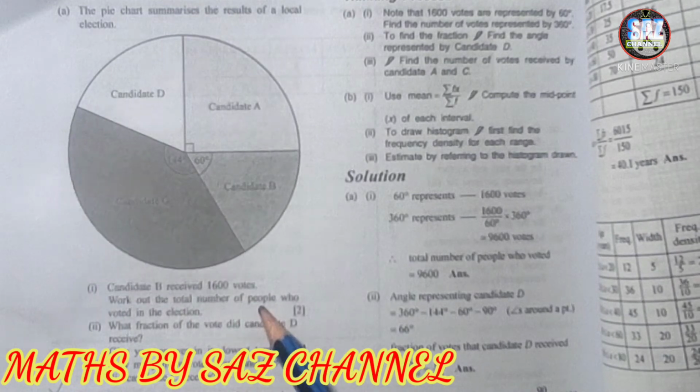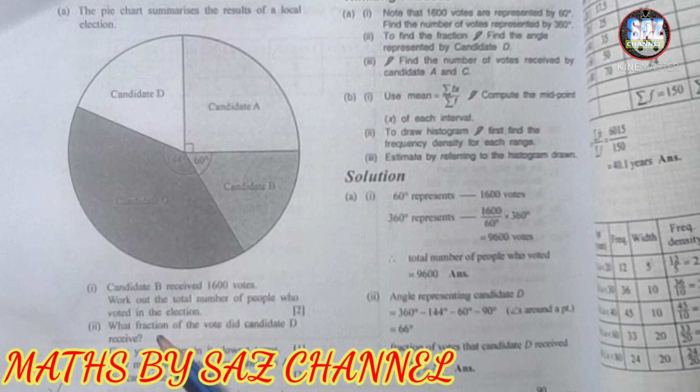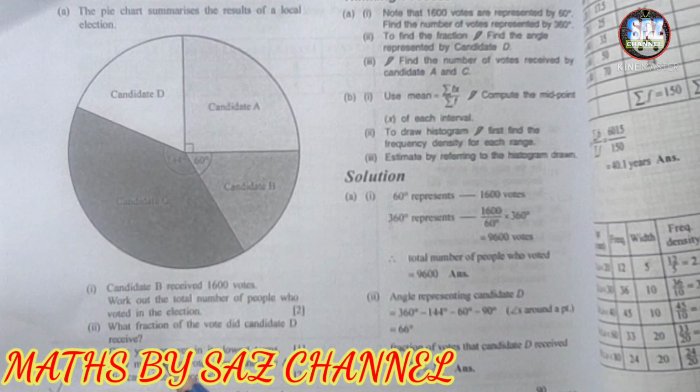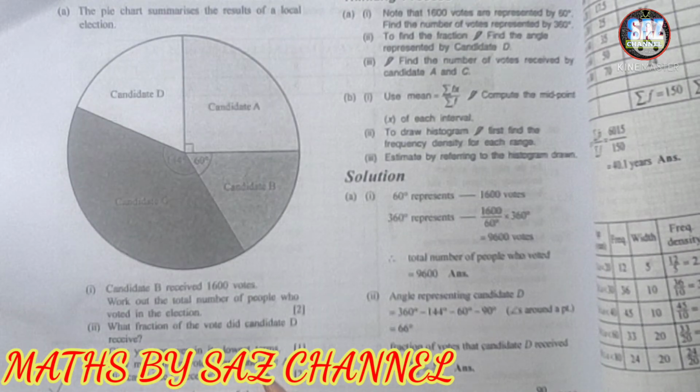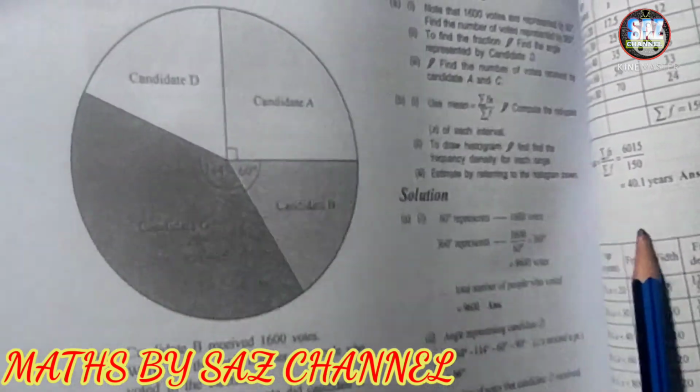Work out the total number of people who voted in the election. Then what fraction of the vote did candidate D receive? Give your answer in lowest terms. And how many more votes than candidate A did candidate C receive? Okay, let's talk about each part one by one.